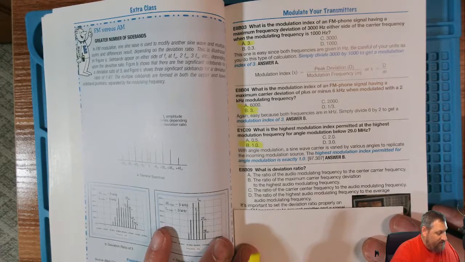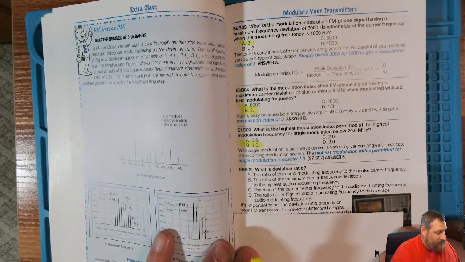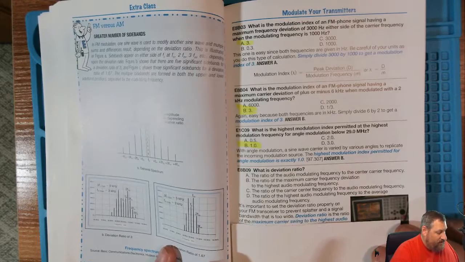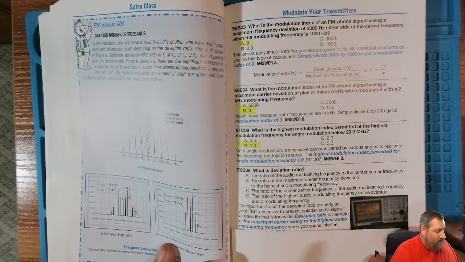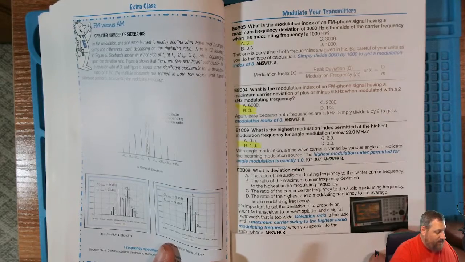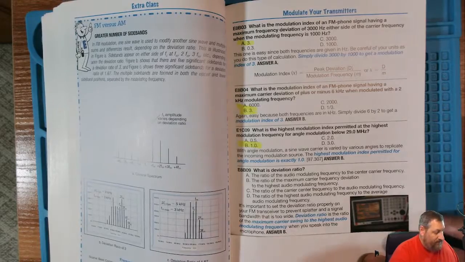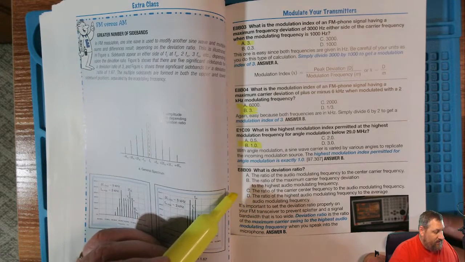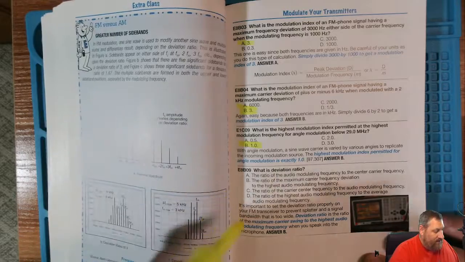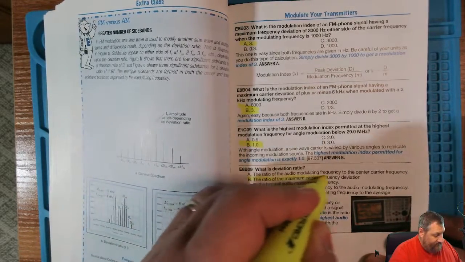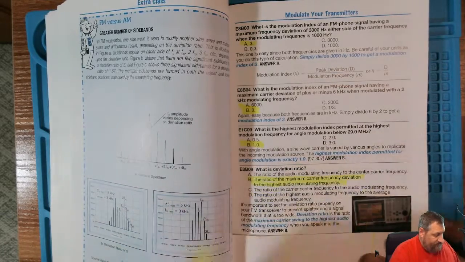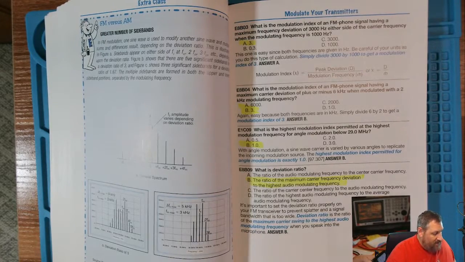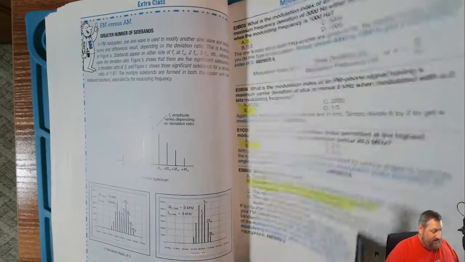It's important to set deviation ratio properly on your FM transceiver to prevent splatter of a signal bandwidth that is too wide. Deviation ratio is the ratio of the maximum carrier swing to the highest audio modulating frequency when you speak into the microphone. The correct answer is B. So what is deviation ratio? It is the ratio of the maximum carrier frequency deviation to the highest audio modulating frequency. So check out your deviation ratio by speaking loudly into the microphone while watching the scope. So that is that.